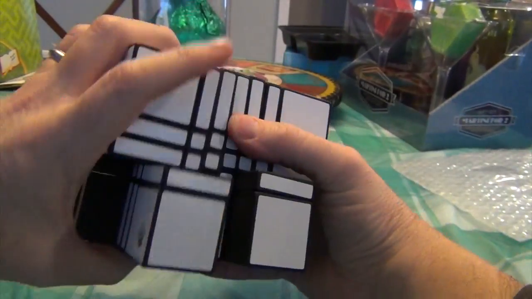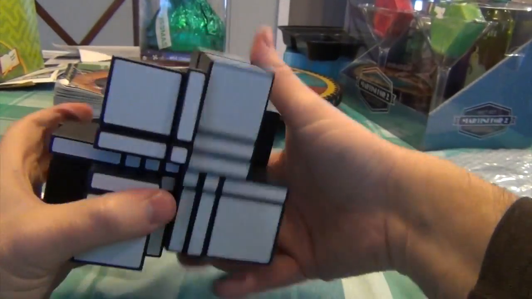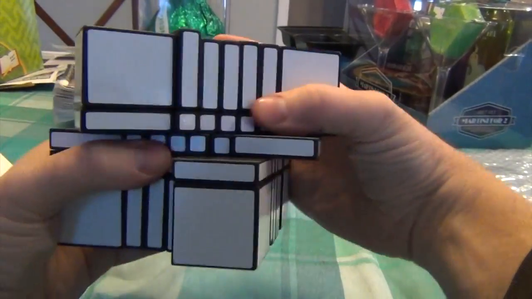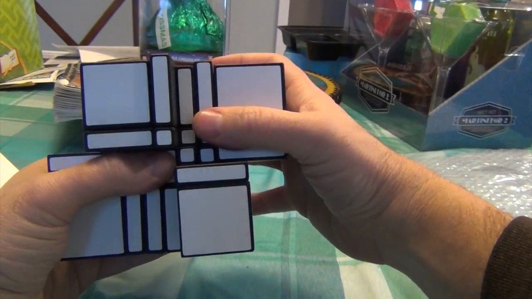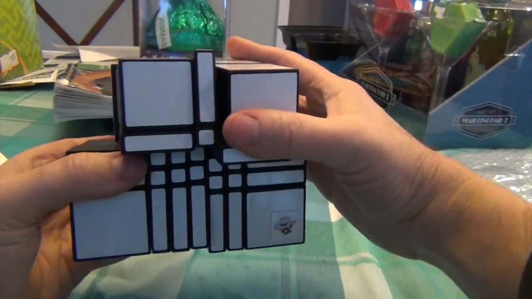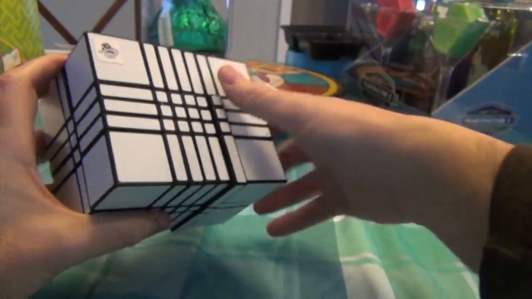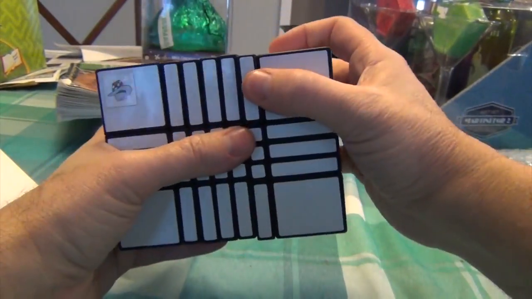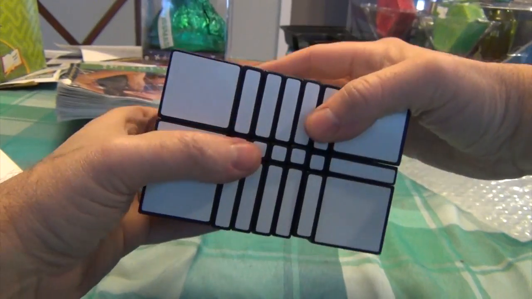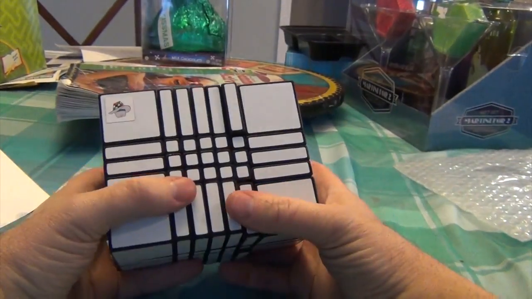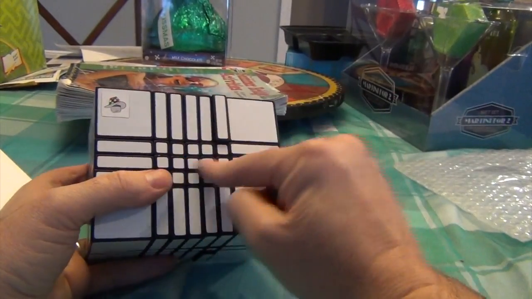And finish it with a 2L, U, 2R, UI, 2L, U. Hope this works. 2R, UI. It's been a long time since I've done this algorithm. Now what should happen is I go 2F, bring this out, and maybe move it back, but I guess I don't have to do that. Okay, it worked.